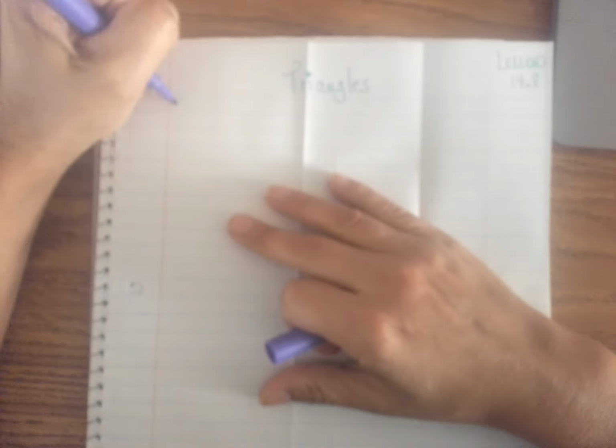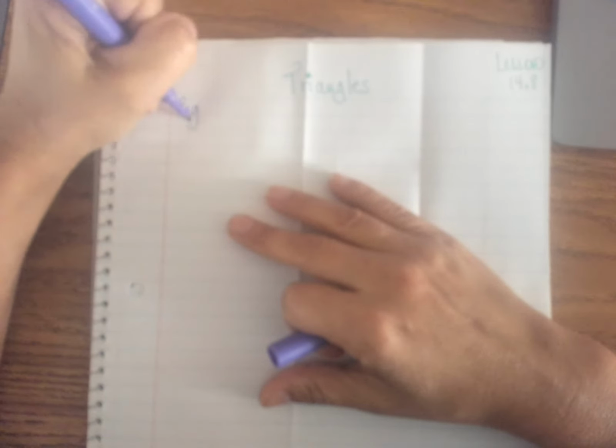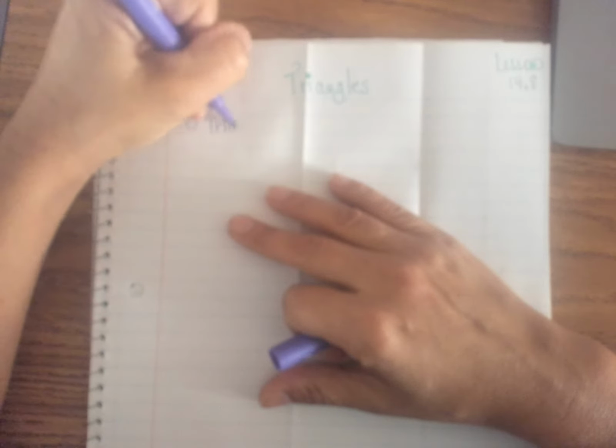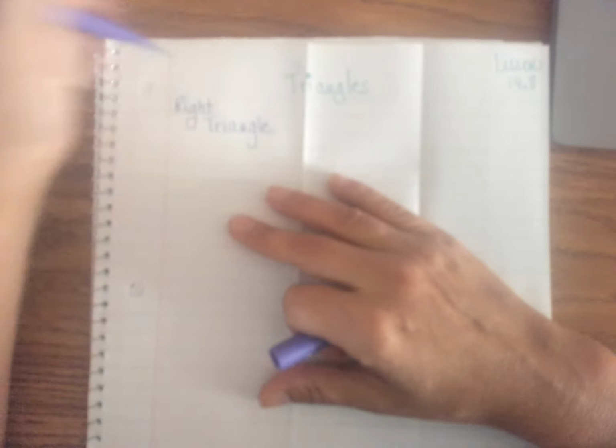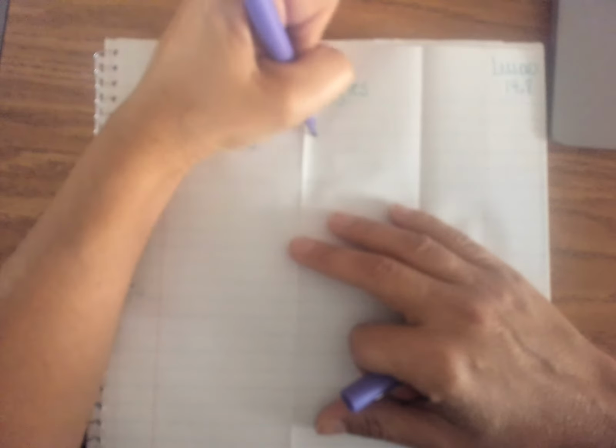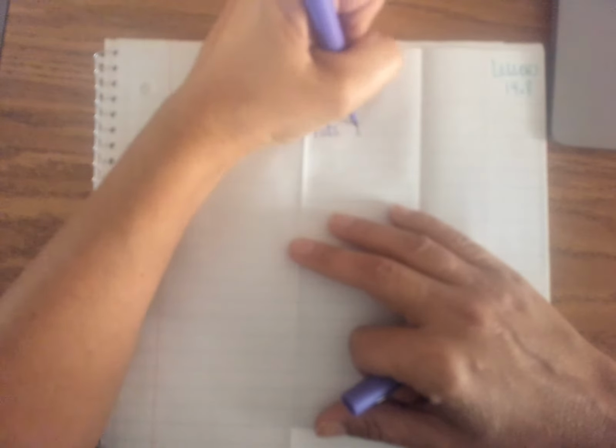And our most important one is the right triangle. So we'll call it right triangle. It has one right angle.